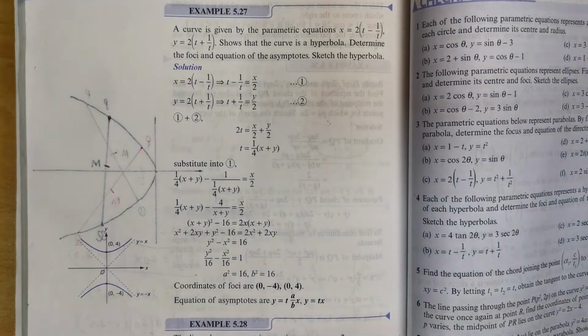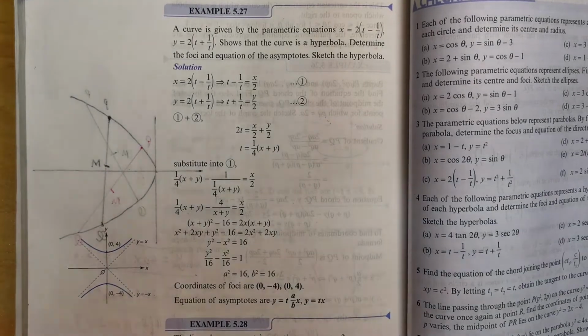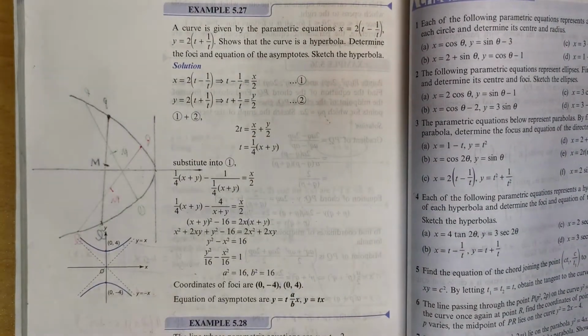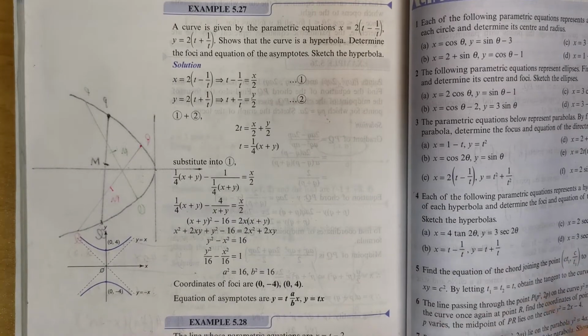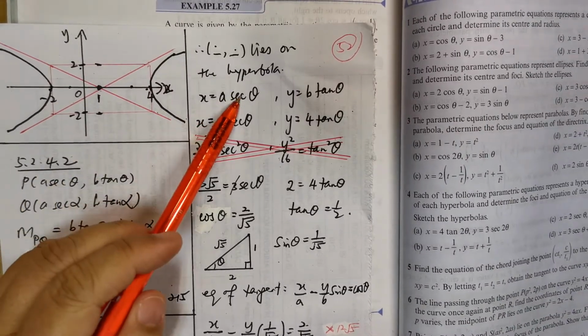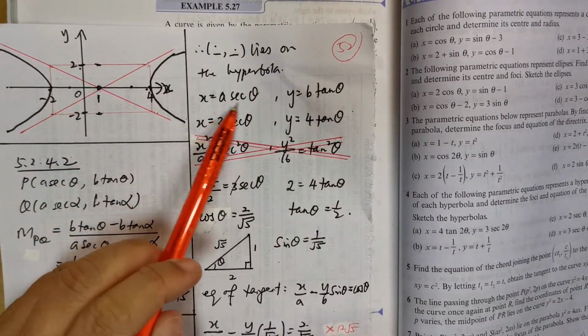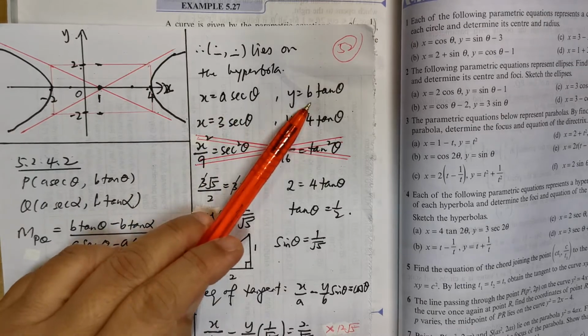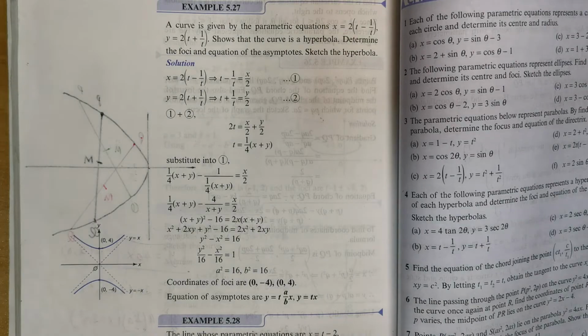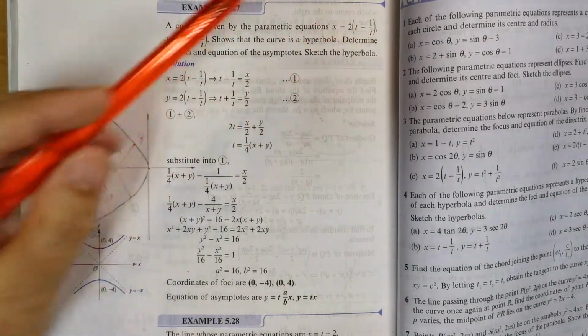So you have to remember one thing: the parametric equation of the hyperbola in trigonometry is quite standard. It's secant theta, tangent theta, or the other way around. But if it is in parameter t, then we don't have a standard form.